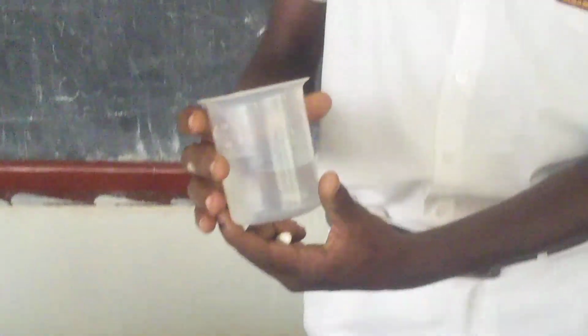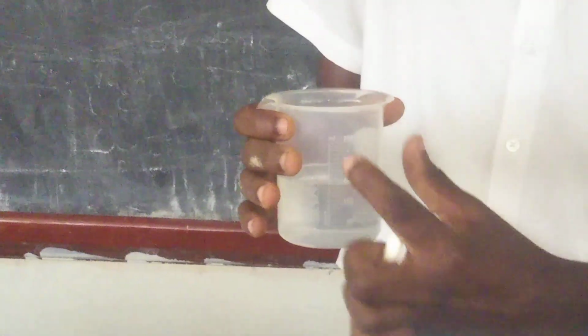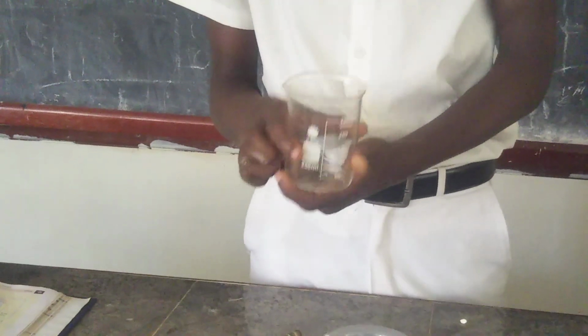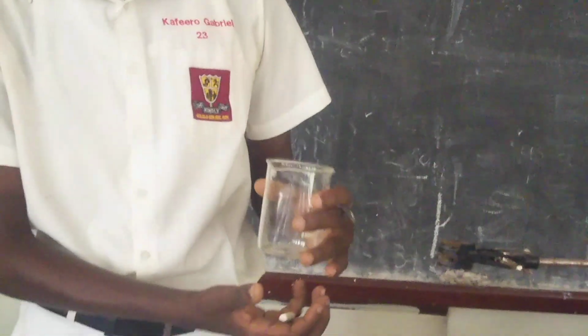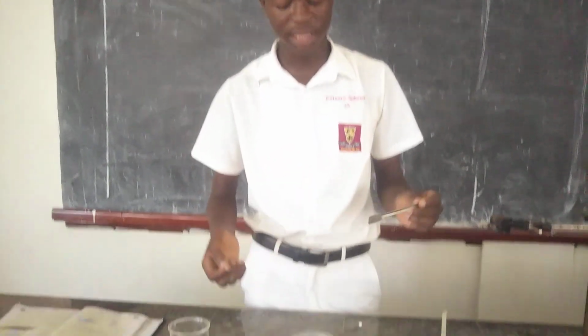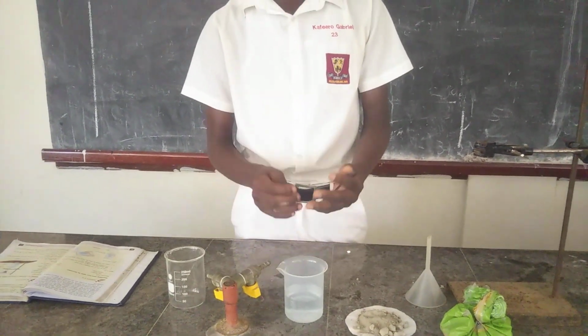The next thing we have is a beaker containing water. The water is the substance we are going to use compared with our sand. I'll mix this water and sand to get our experiment. The next thing I have is another beaker, plus a spatula. This second beaker will help me collect all this filtered water, separated from the sand. I will need this spatula for scooping sand into our beaker containing water.